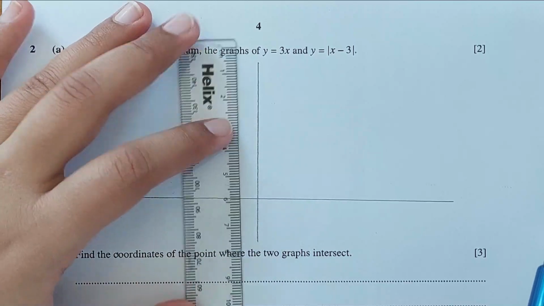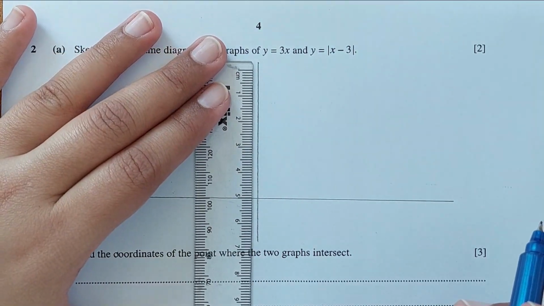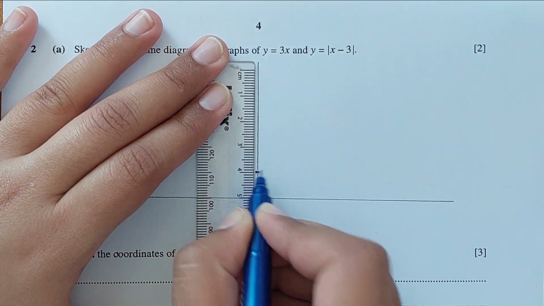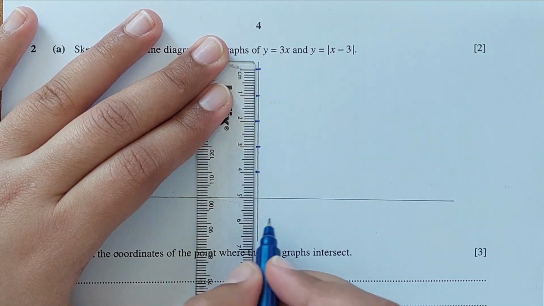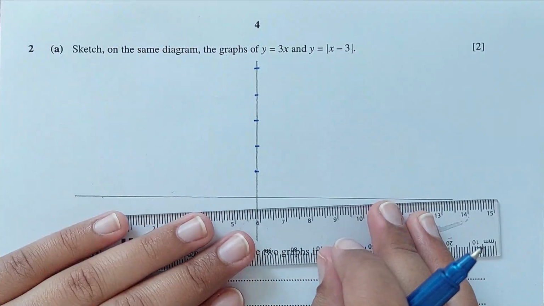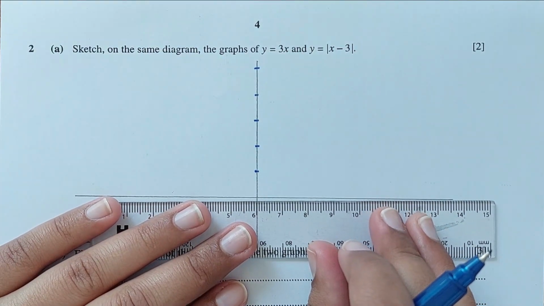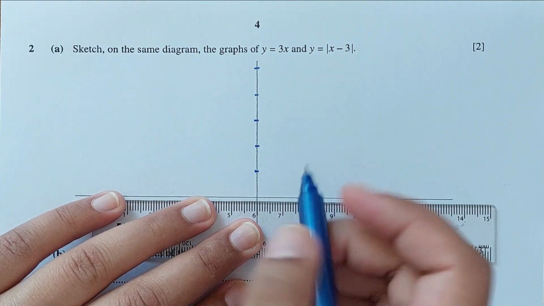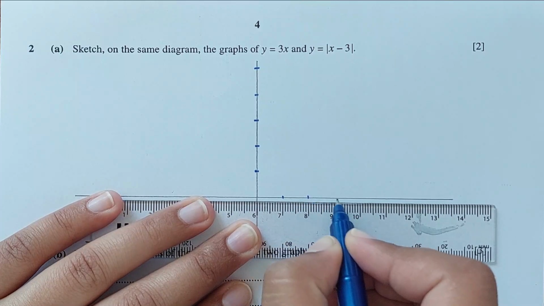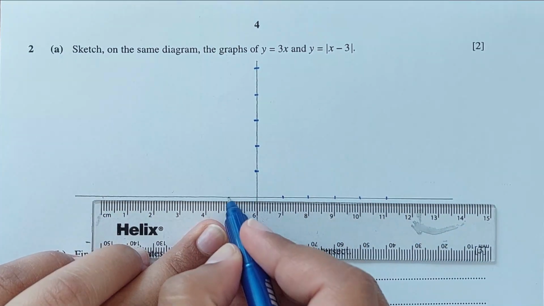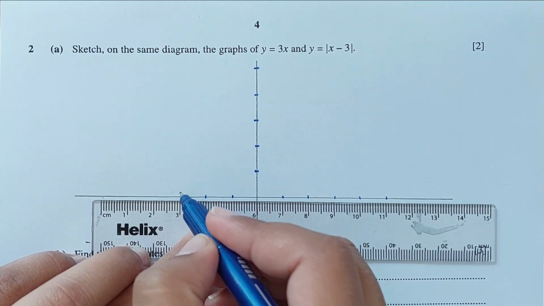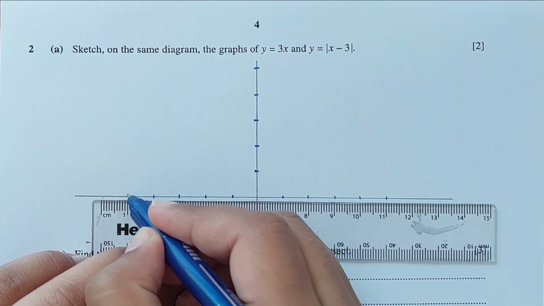In terms of centimeters, I consider this axis as 1, 2, 3, 4, 5, and the other side as 1, 2, 3, 4, 5, and minus 1 to minus 5.